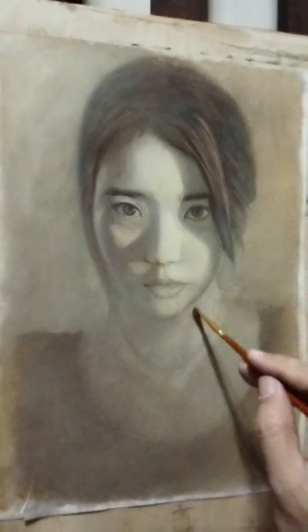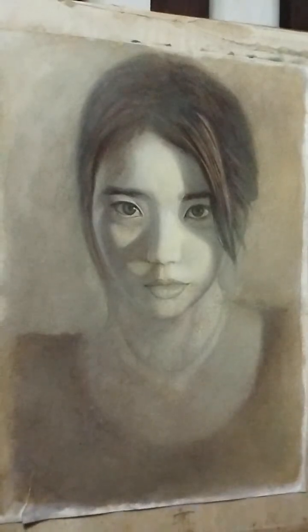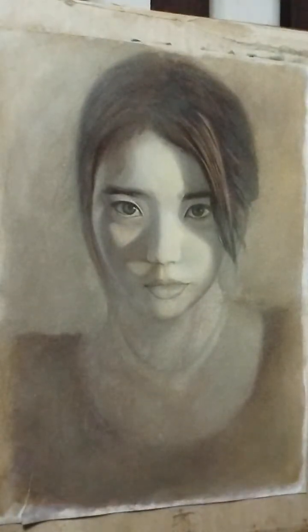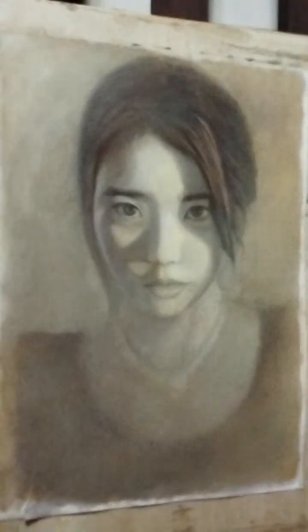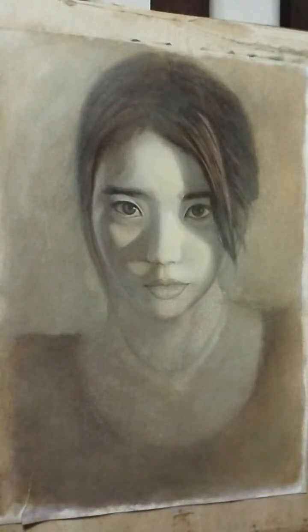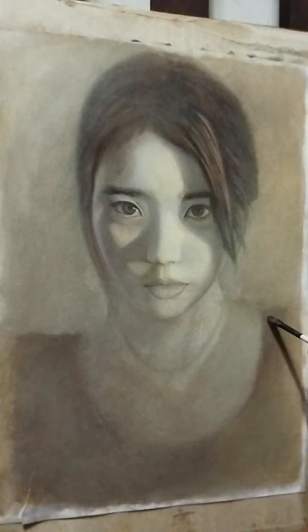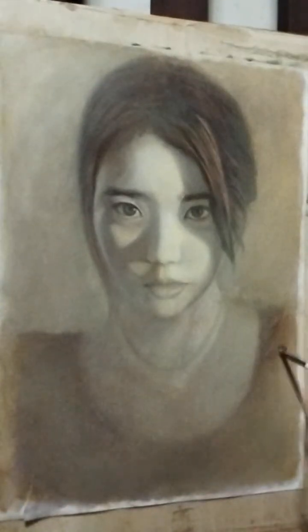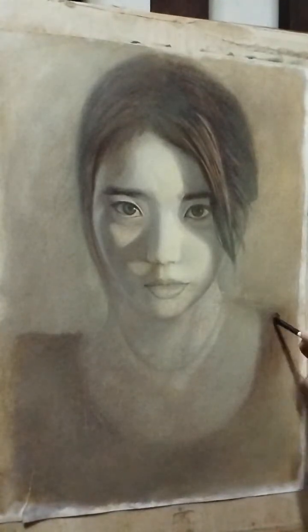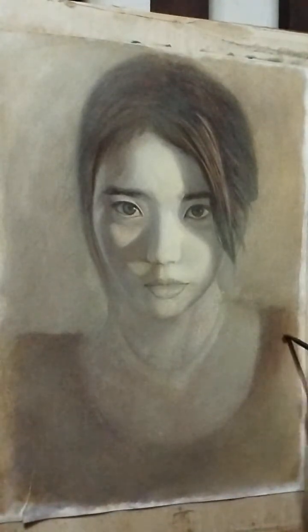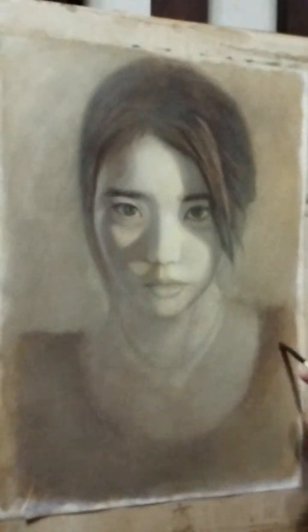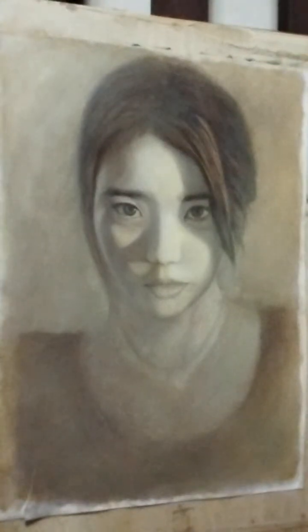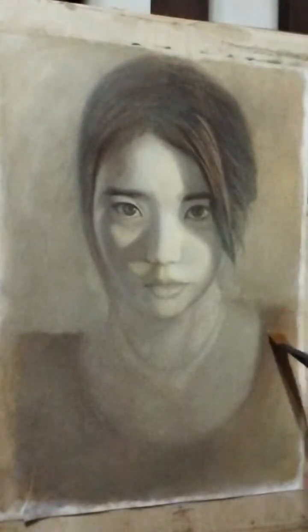So you have a target, you have a reference, you have a photo, so you have a guideline of what it looks like in reality. But when you start doing this, it frees you from that, separates you from the constraint of your reference.